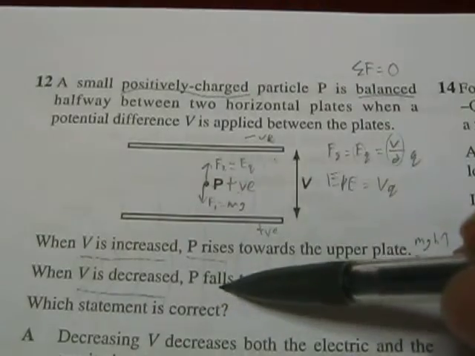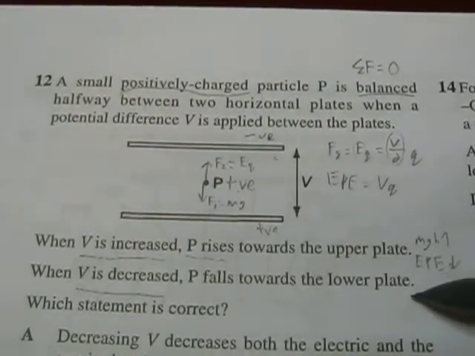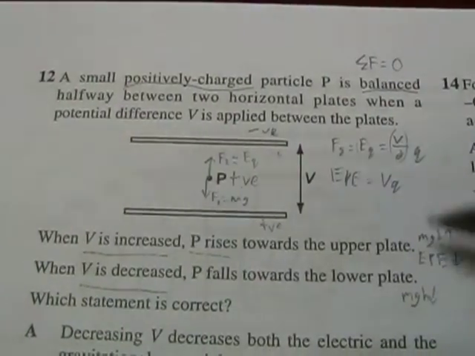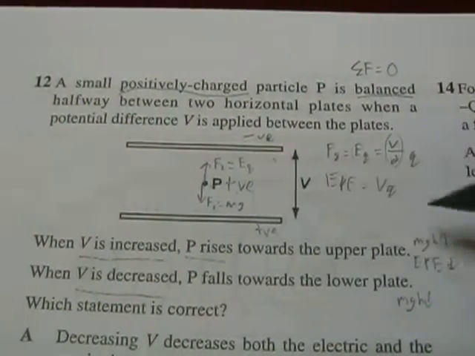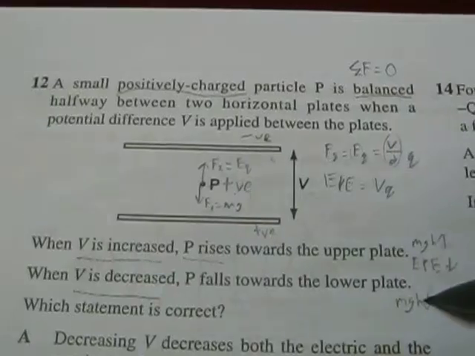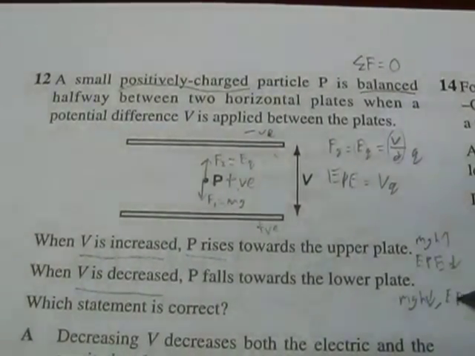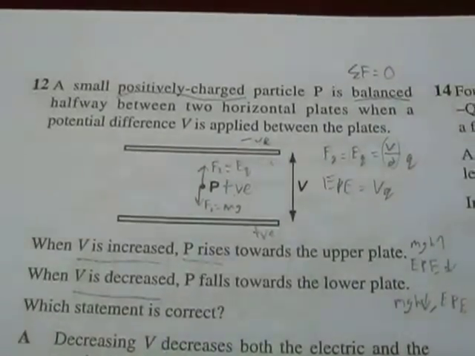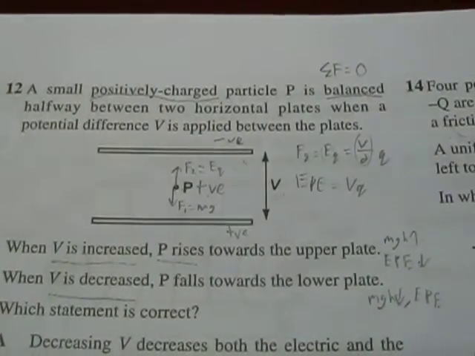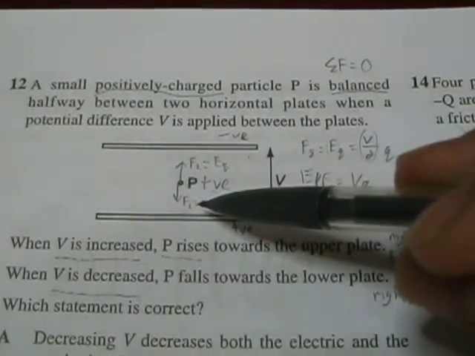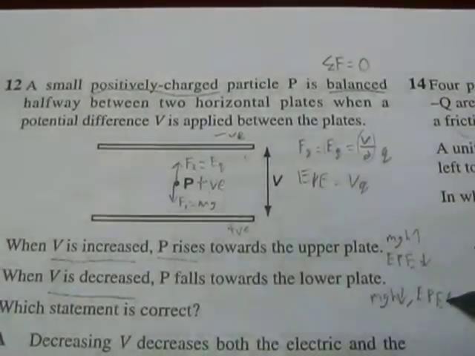Similarly, if P falls, what happens? Your mgh, which is your gravitational potential energy, decreases because now it's closer to the ground. So h has decreased, so mgh decreased. But what happens to your electric potential energy? If your positive charge moves closer to the positive plate, your EPE will increase.